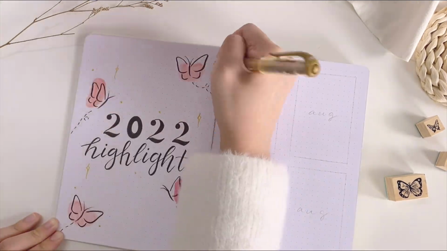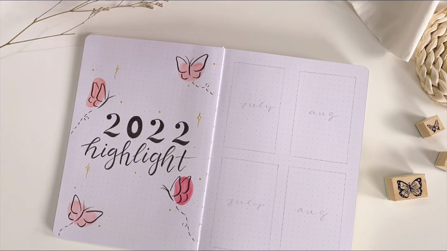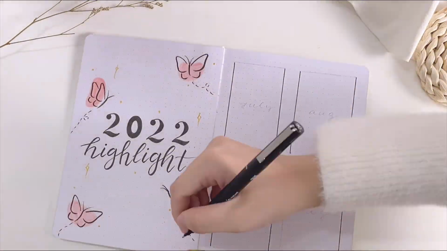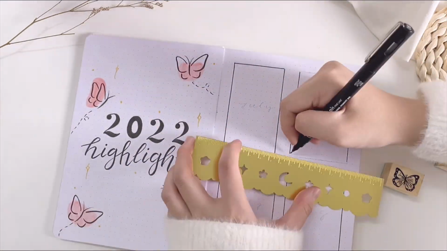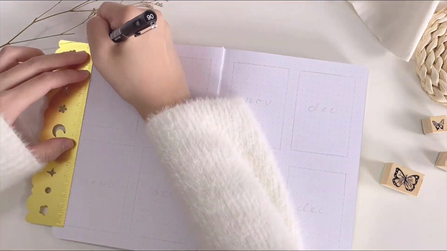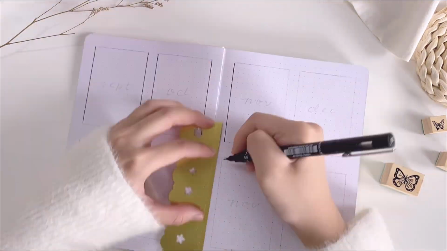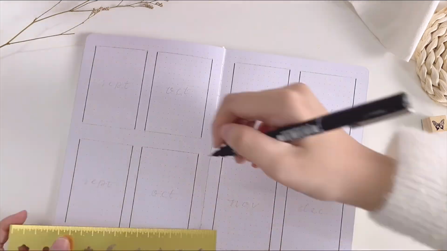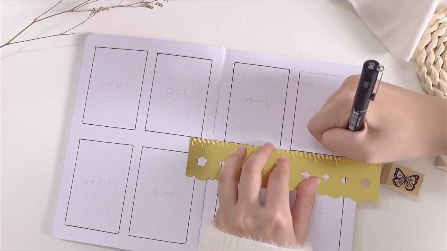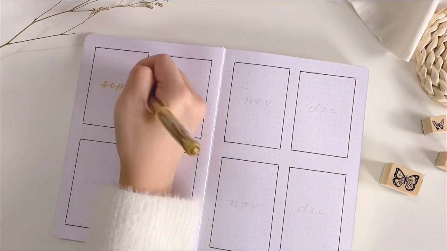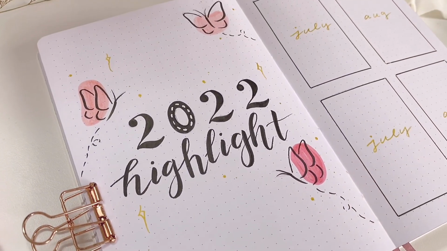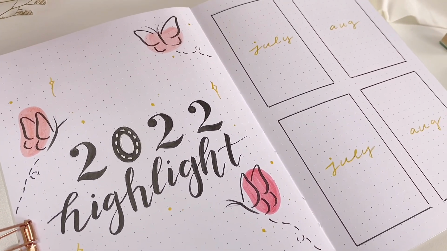So if you have noticed, this highlights page is a bit different from the one that I did in the beginning of the year. The one that I did before has only 1 rectangular box for each month, so I only pasted 1 Polaroid picture for each month, but the one that I'm making now has 2 rectangular boxes so that I can insert more Polaroid pictures. So yeah, that's my highlights page for the second half of the year, and I just can't wait to see it being filled with happy moments.